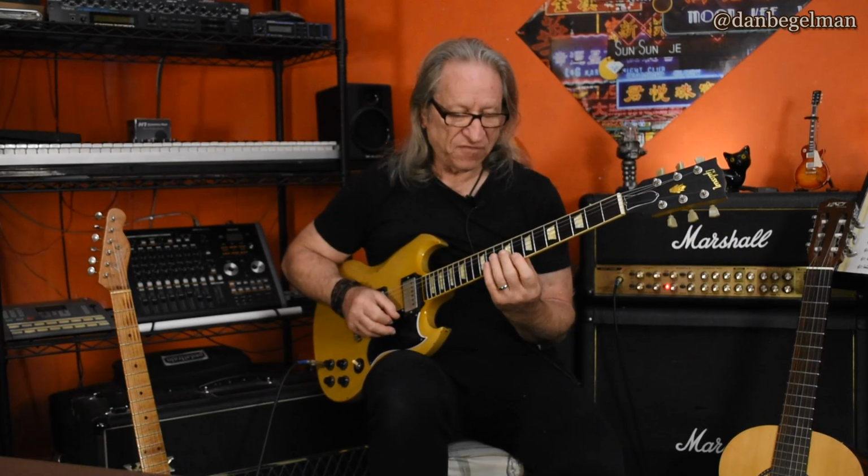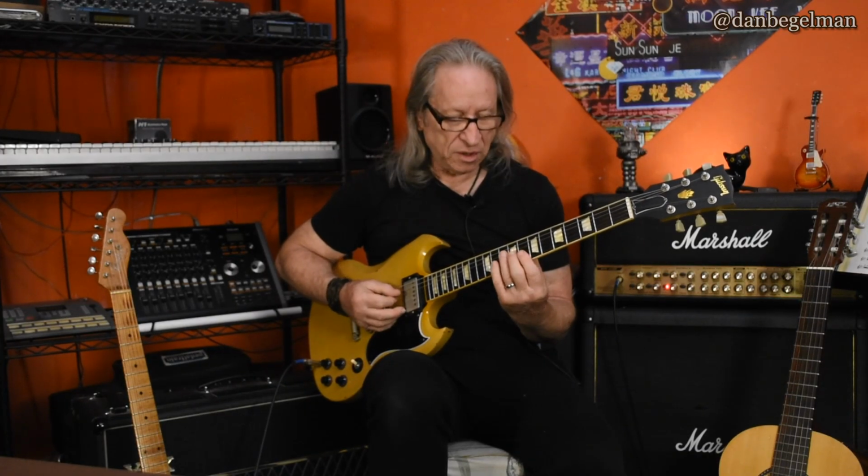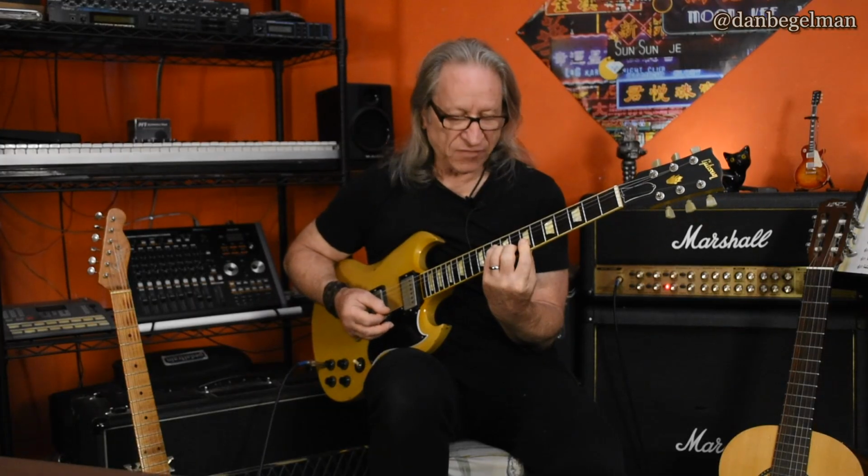So since I have two C notes here, either one of these can be flatted or moved to the left 1 fret and turn into a major 7th chord. If I took the top C note and moved it back to B, I'd have this. Okay, C major 7th, 1, 3, 5, 7.